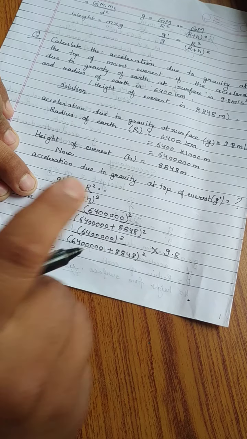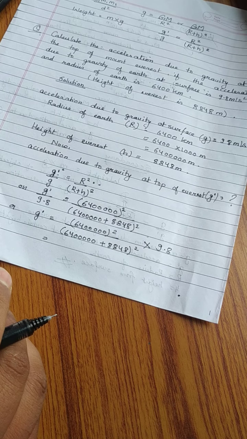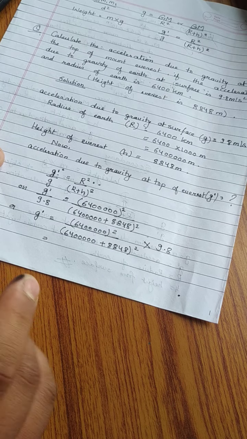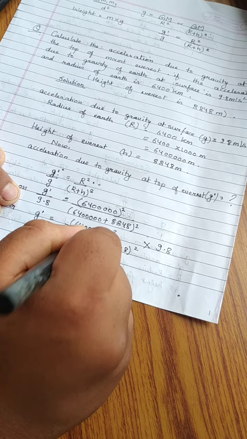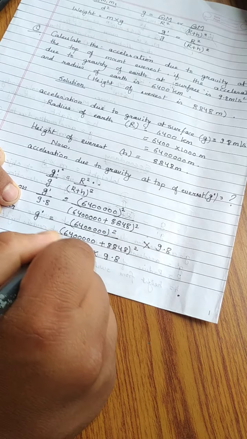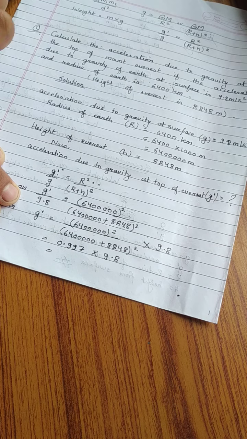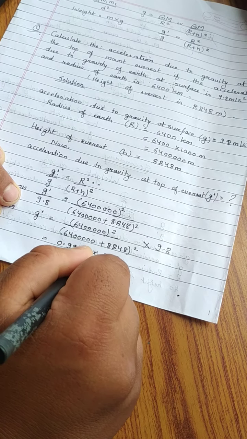So let's calculate the values and write it down. The value comes 0.997 into 9.8. So you get 9.77 meter per second square.